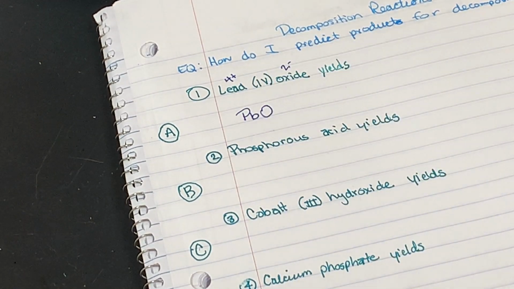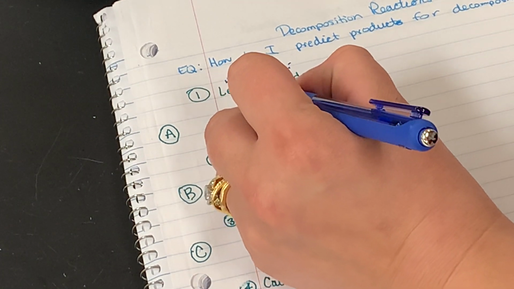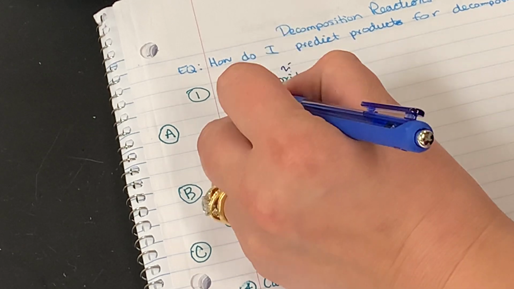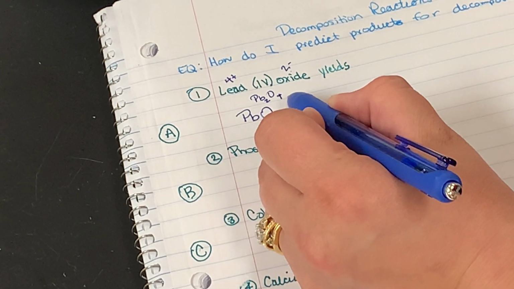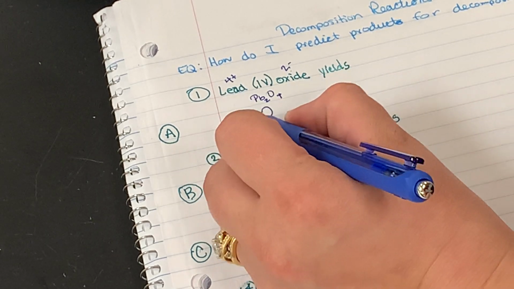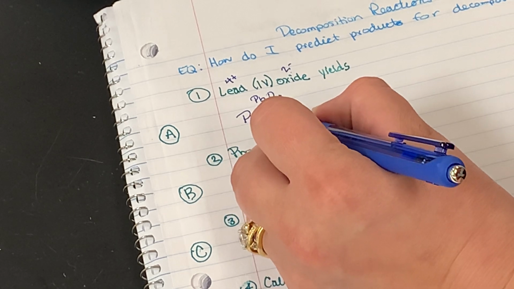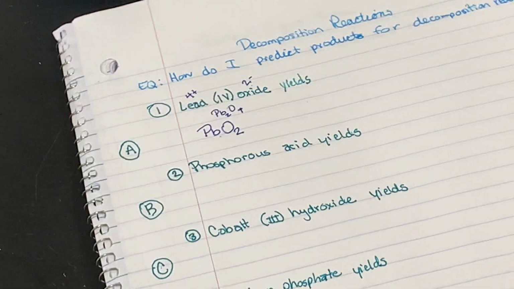Now here, if we crisscross this, we're going to get 4 on the oxygen and 2 on the lead. That can be reduced because both of those are divisible by 2. So we're going to divide both of those by 2. So lead has a 1, oxygen has a 2. Okay, so we have PbO2.